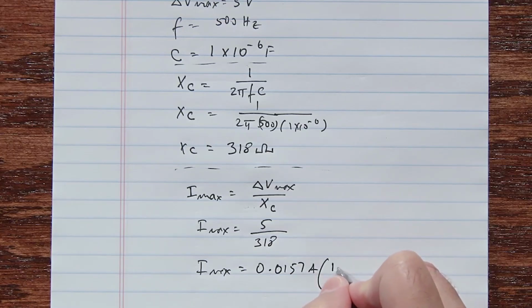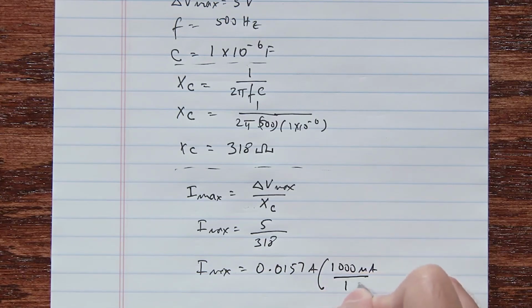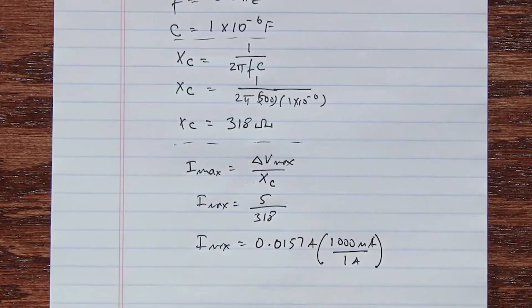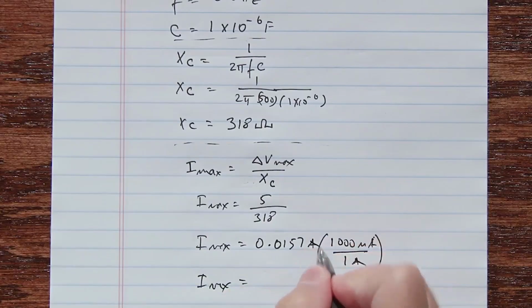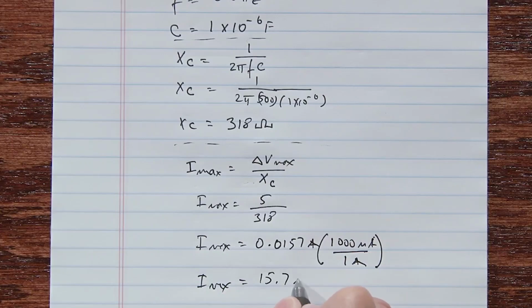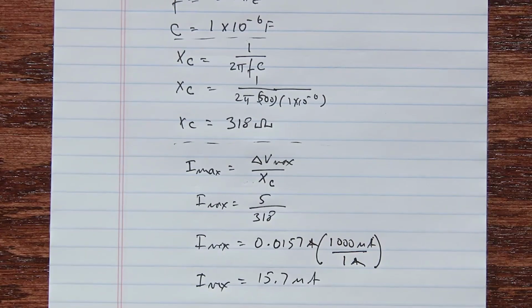And 1,000 milliamperes is the same as 1 ampere. So that would be I max. Amperes cancel out. Is equal to 15.7 milliamperes. So just as we predicted from our simulation.